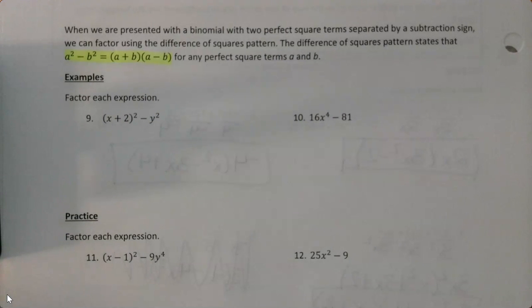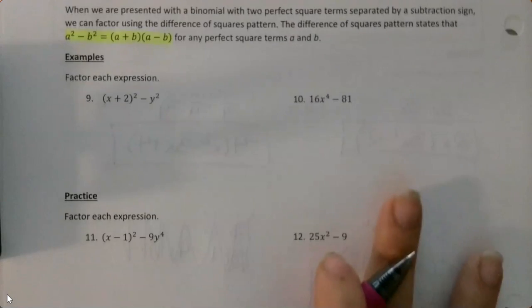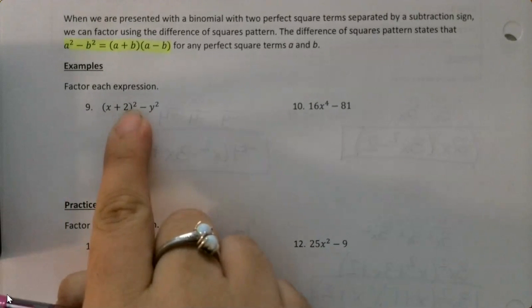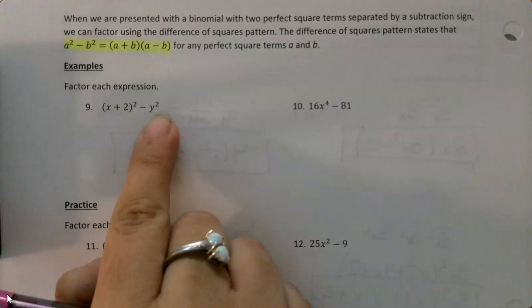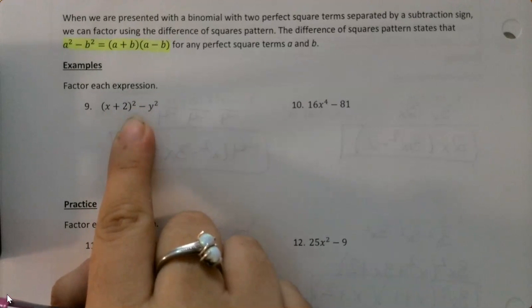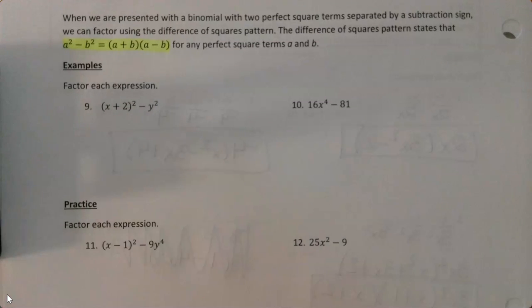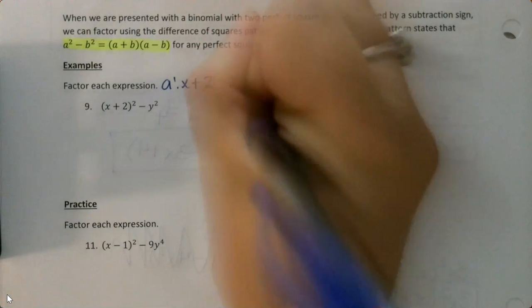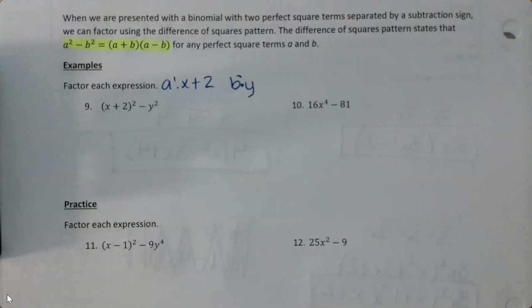So what I'm going to do for these is I'm going to label what my a and b values are in my perfect squares. Because I can see this first term is being squared and my second term is being squared, and they're separated by a subtraction sign. So my a is x plus 2, and my b here is just the y. Because those are each of the two things that are being squared.